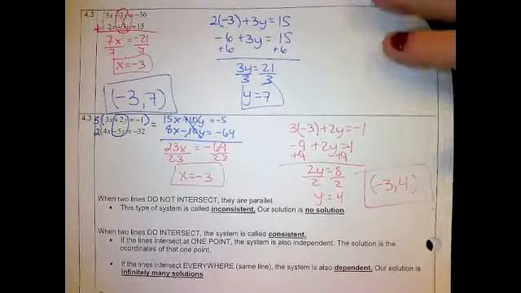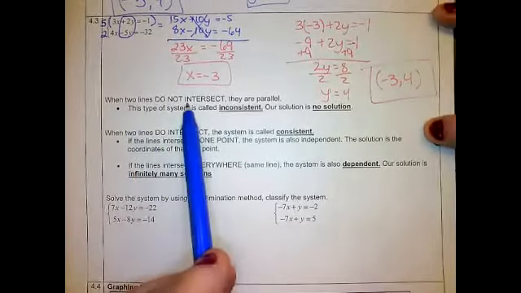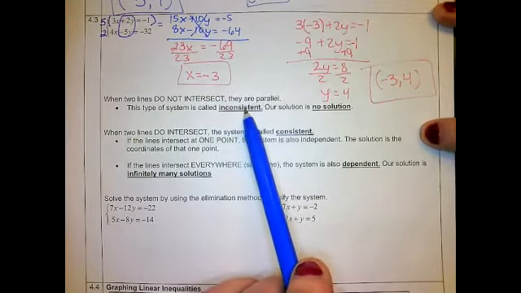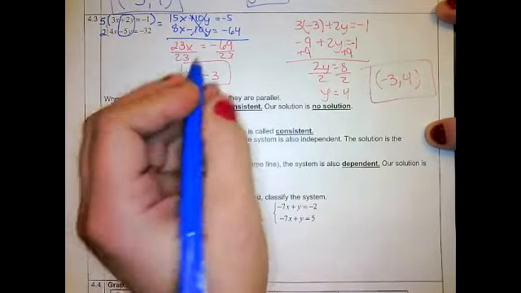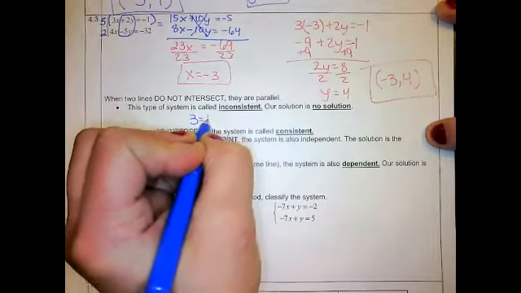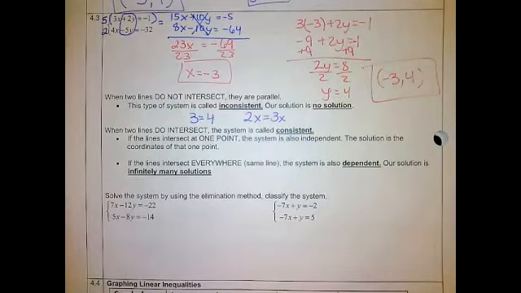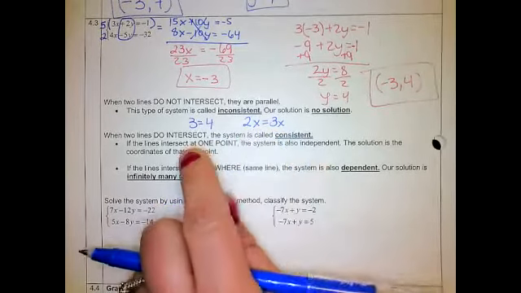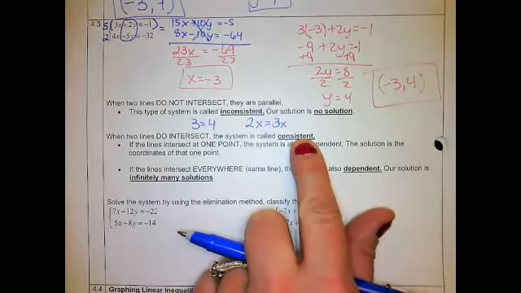So when we talked about solving by graphing and substitution, we talked about lines that do not intersect, that are parallel. So this type of system is called inconsistent, and our solution is no solution. So that would be where, when we're trying to solve this up here, we get 3 equals 4, or we get 2x equals 3x, as long as x is not 0. As long as x is not 0, those are never going to be the same, and 3 will never equal 4. When 2 lines do intersect, it's called consistent.